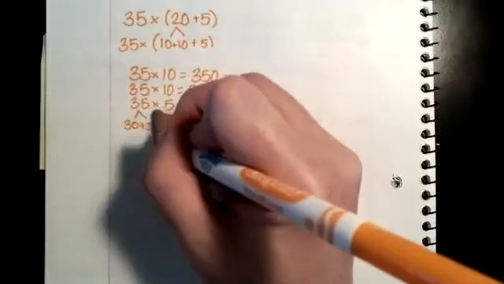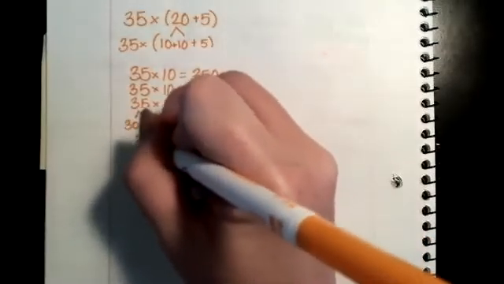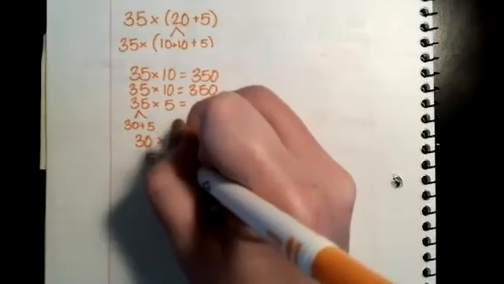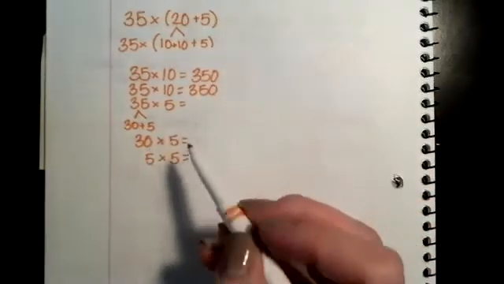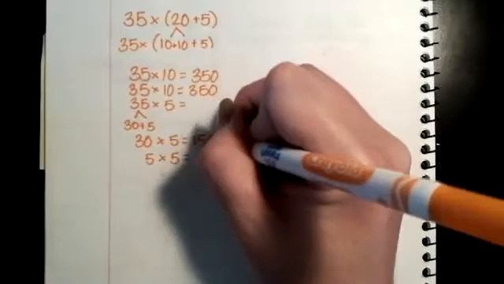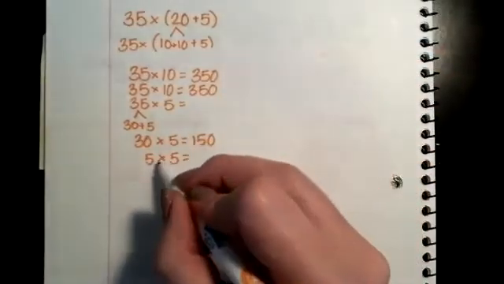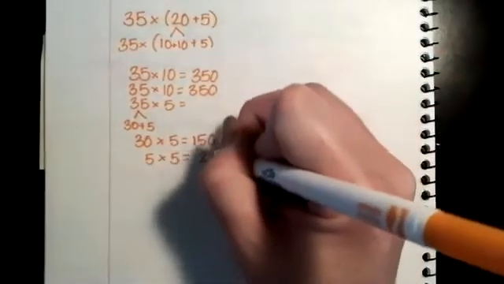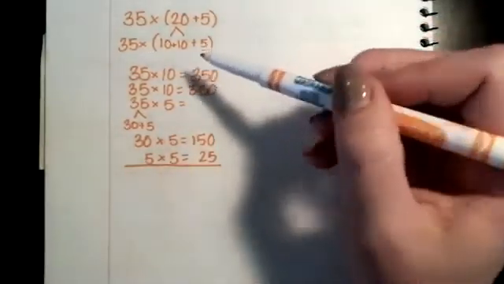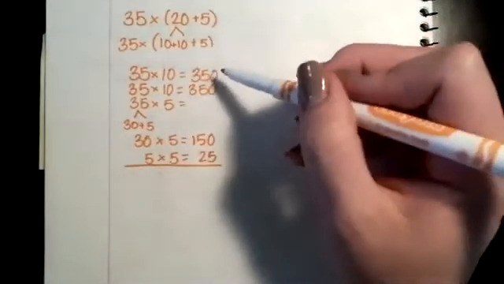All right, so I'm going to do 30 times 5, and then 5 times 5. That's a little easier. 3 times 5 is 15. Place value change, 150. 5 times 5 is 25. Then I have all my pieces here. I'm going to add these up.